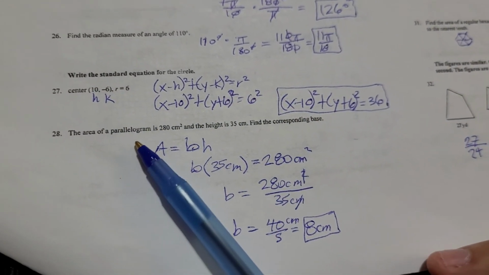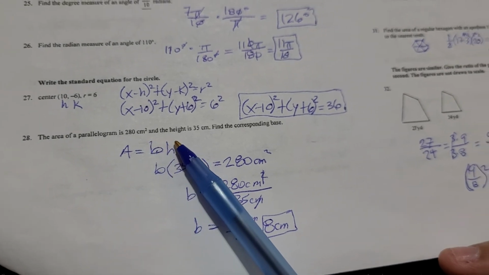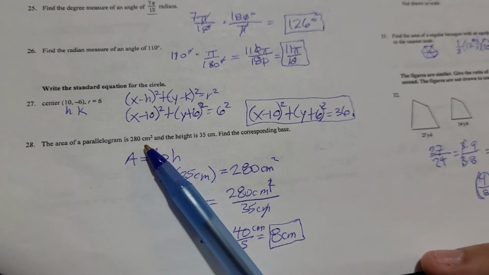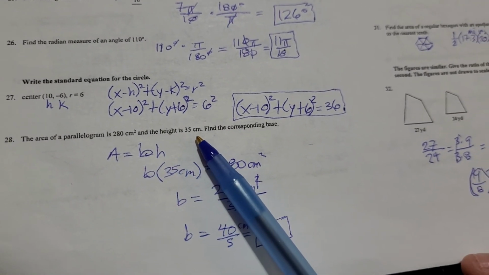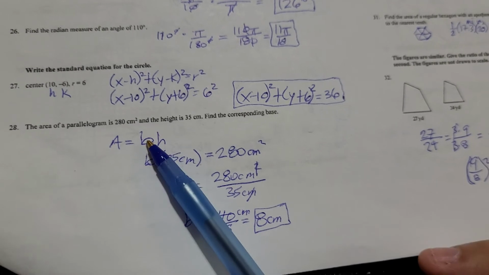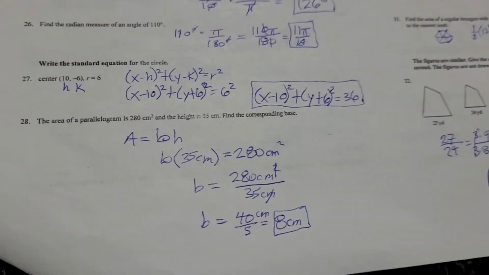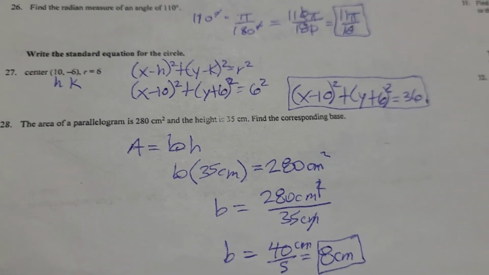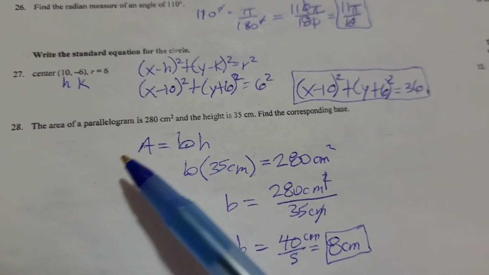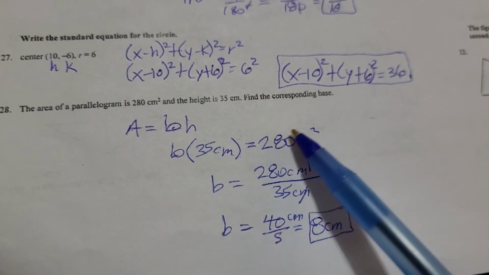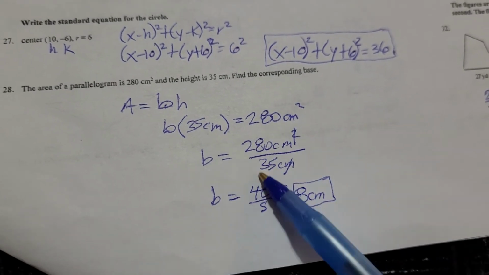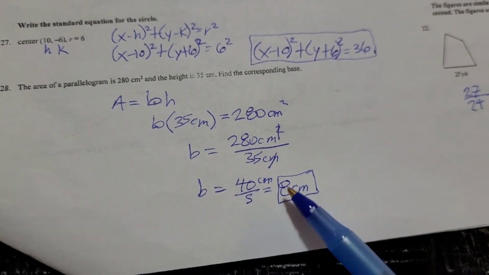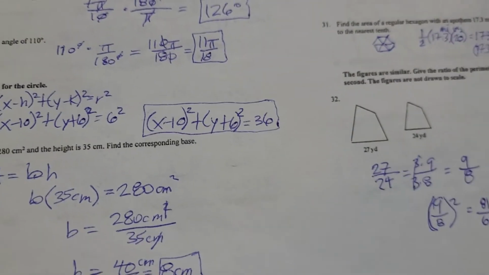Number 28. Find the area of the parallelogram. Oh no, they're giving you the area of the parallelogram, which is 280 square centimeters, and the height is 35. What is the base? Whether it's a parallelogram or a rectangle, remember a rectangle is a parallelogram, the area is just base times height. I put the 280 on the right side since I'm solving for b. So b times 35 equals 280, so b equals 280 divided by 35, which gives you 8 centimeters.